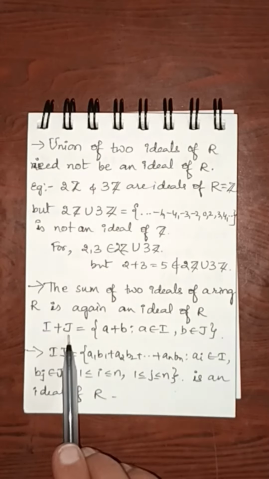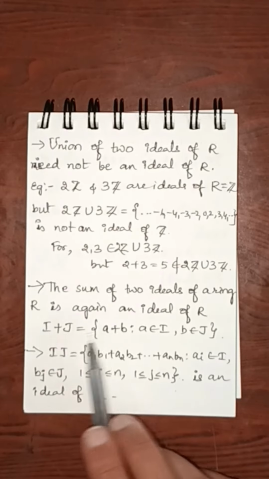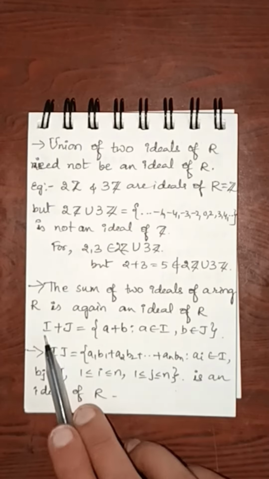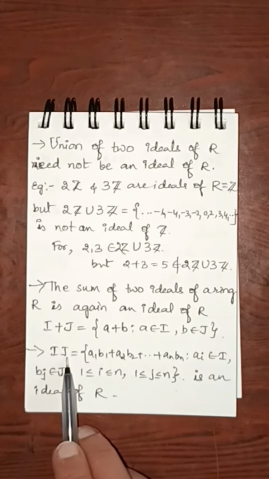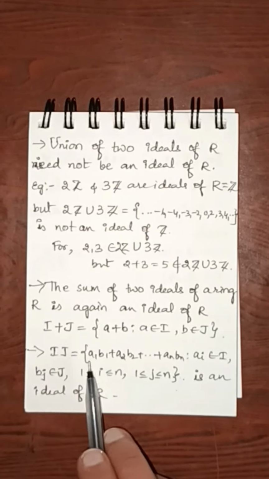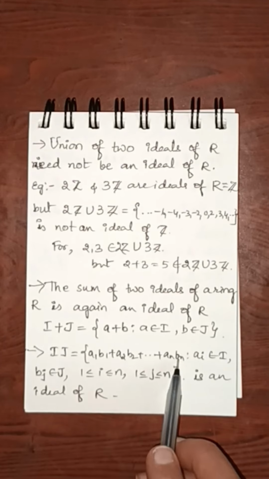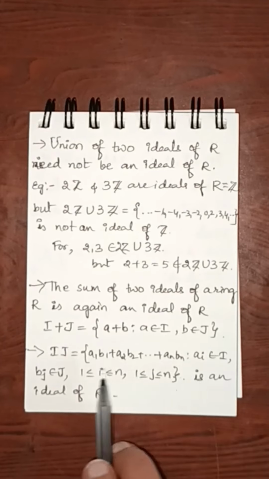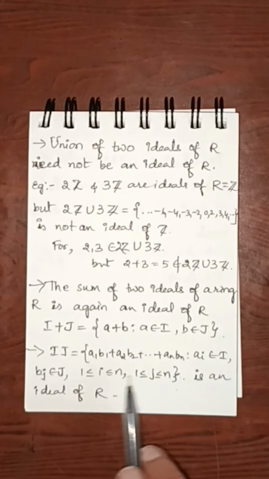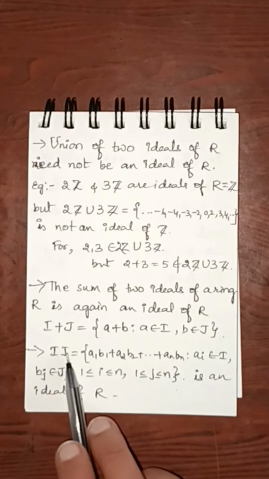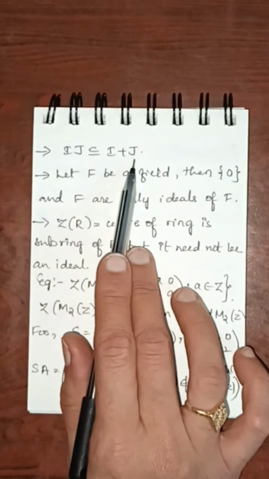The sum of ideals is denoted by I plus J, equal to the set of all a plus b such that the first element belongs to the first ideal and the second element belongs to the second ideal. IJ is the product of ideals. It is defined as a1 b1 plus a2 b2 plus so on up to an bn, where ai belongs to I and bj belongs to J. That is the condition. This is also an ideal of R and is called the product of two ideals. One more property is that IJ is contained in I plus J.